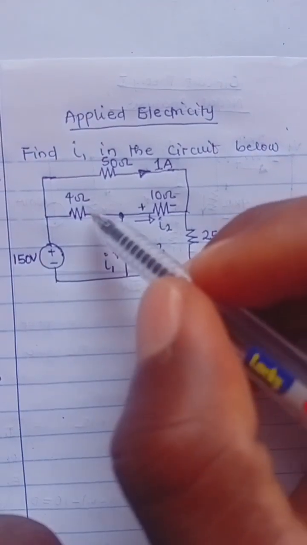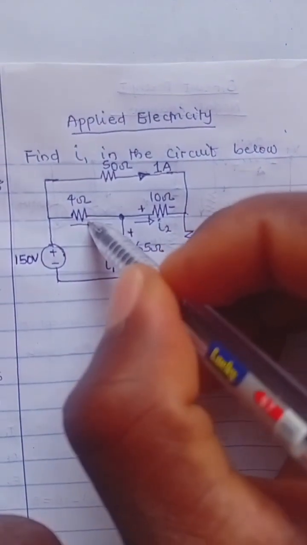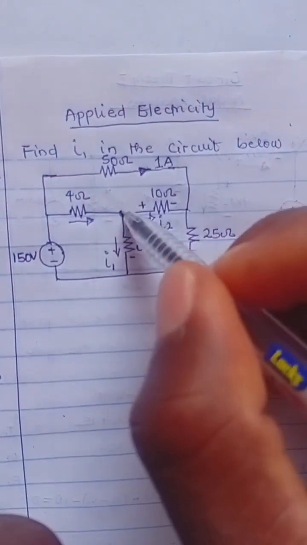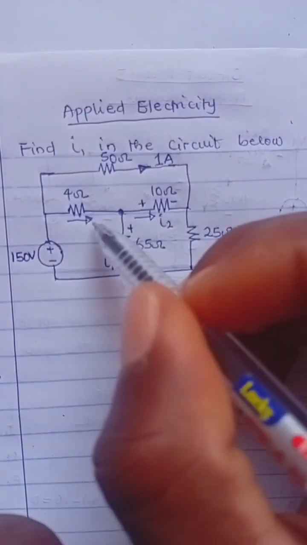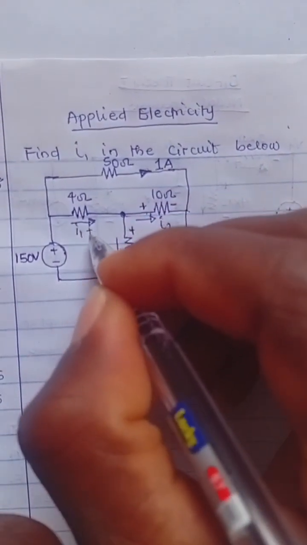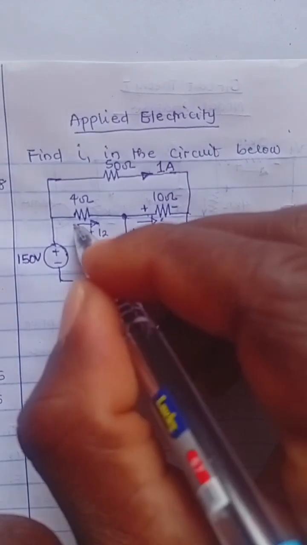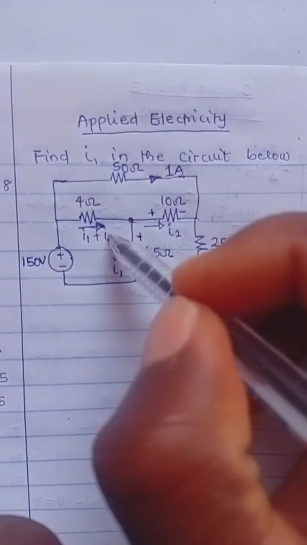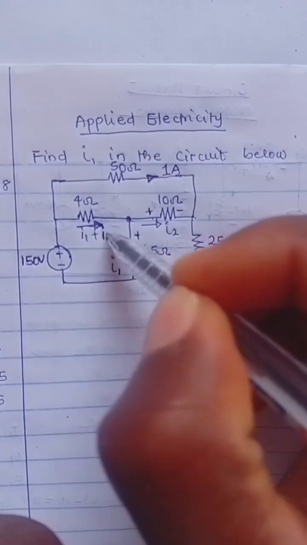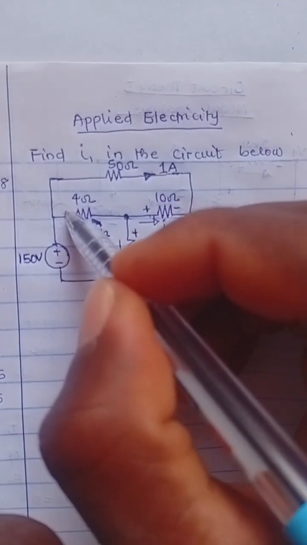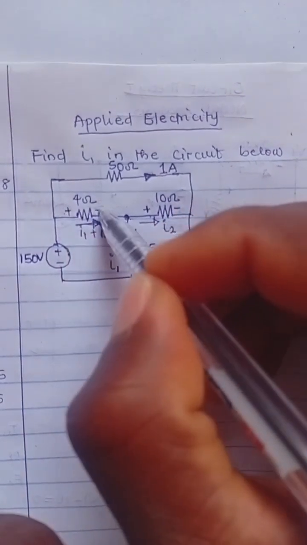So what will be the value of this current, if I may ask? You remember, by Kirchhoff's current law, the current entering this node is equal to the current leaving. So this current is the sum of this and this. So this is going to be I1 plus I2. So this current in this direction is going to be I1 plus I2. Remember, this is I2, not 12, please. And if current enters here, it is positive, and here is going to be negative.